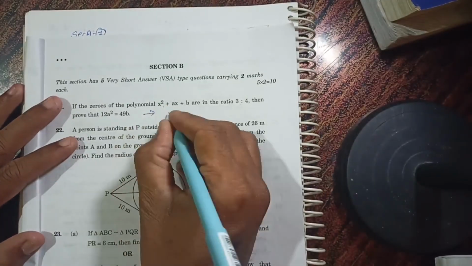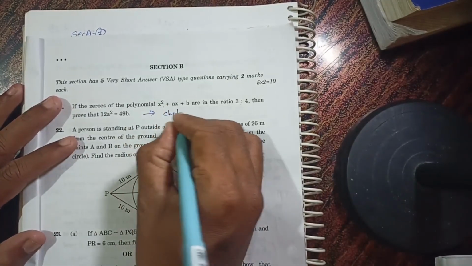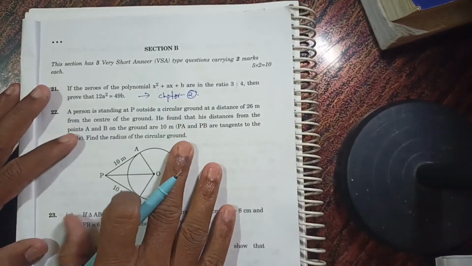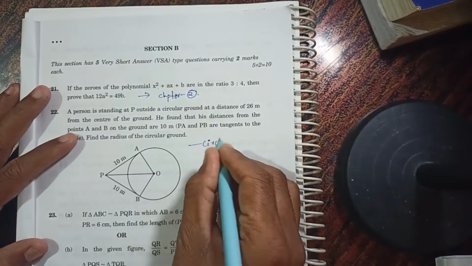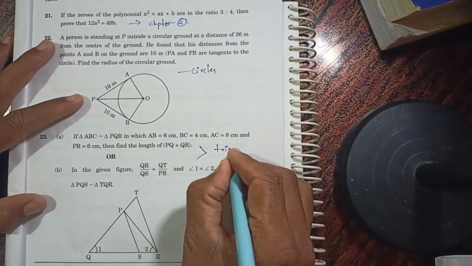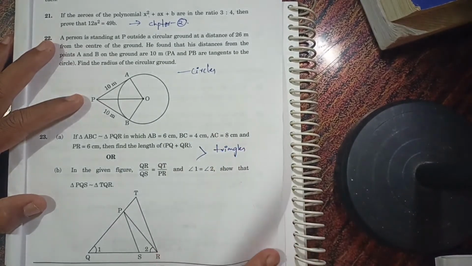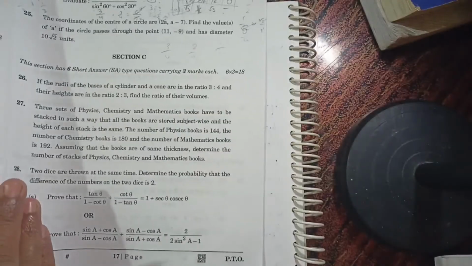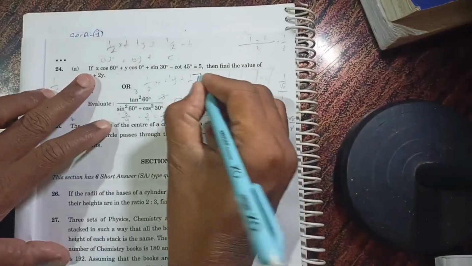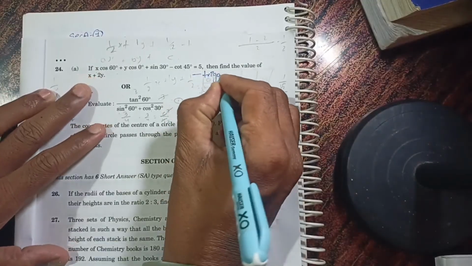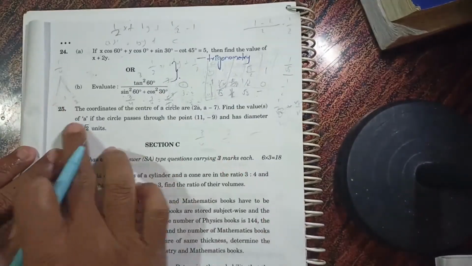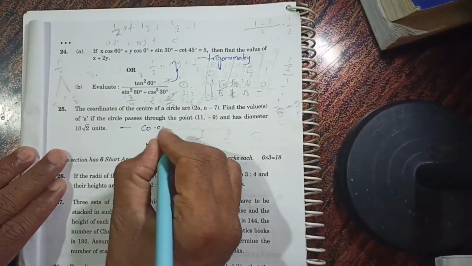This problem we got from chapter number 2, that is polynomials. And this one we got problem from circles, and for this one we got both the problems from the triangles. So roughly I am writing, I will solve all the problems later on at a time. Now see, this problem we got from trigonometry, 2 marks, and both the problems we got from trigonometry. This one problem from coordinate geometry.